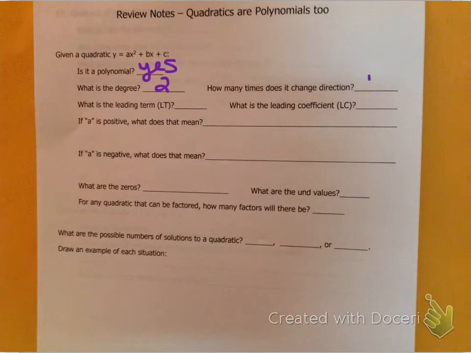And it changes direction one time, meaning that if it's a parabola that opens up, it starts out going down and turns around and goes back up. If it's a parabola that opens down, then it starts out going up and turns around and goes back down. So there's one direction change. The leading term is ax squared, and the leading coefficient is a.